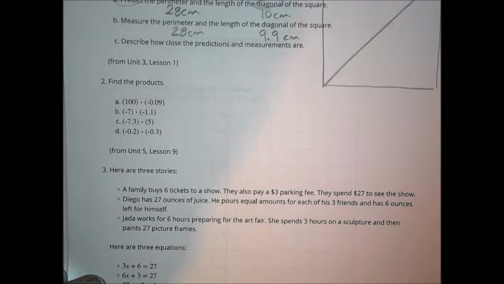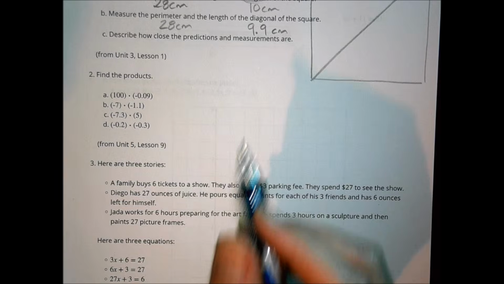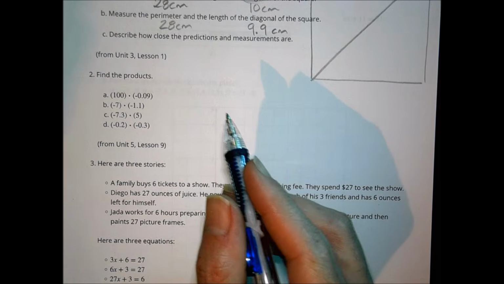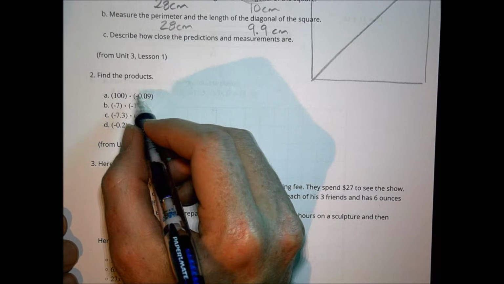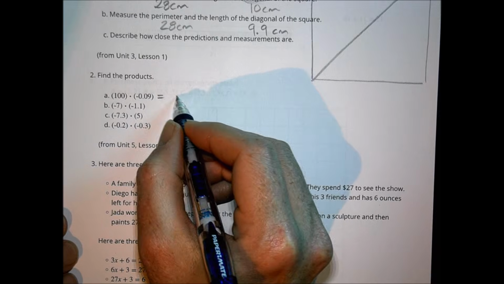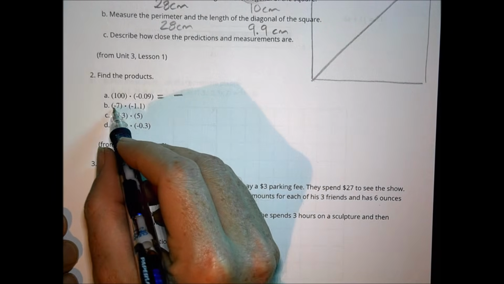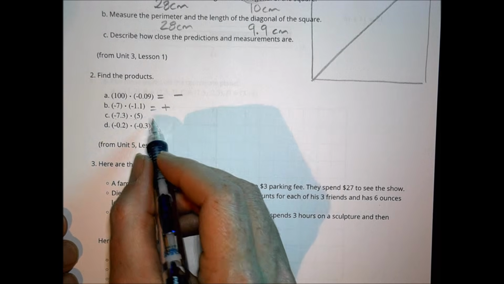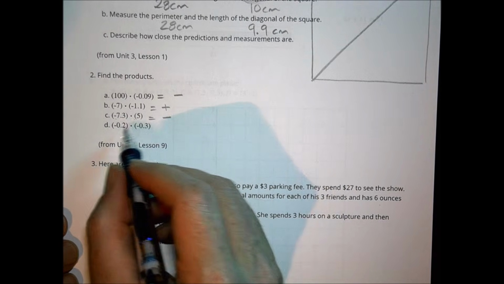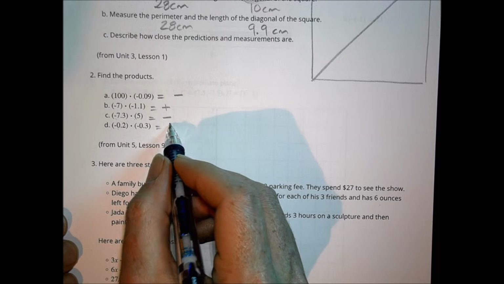Number 2, it says to find the products. So we're going to be doing some multiplication here. So first of all, let's take a look at, besides the numbering, because you can do that on your own, notice this is a positive times a negative, so that's going to give me a negative answer. Here I have a negative times a negative, that's going to give me a positive answer. Negative times a positive gives you a negative answer. Negative times a negative gives you a positive answer.